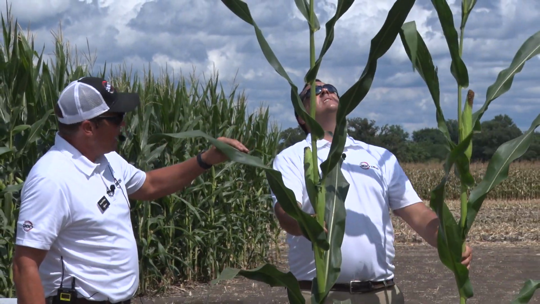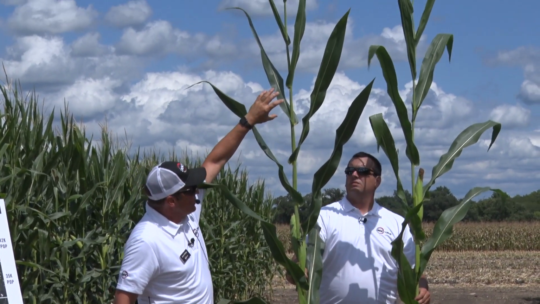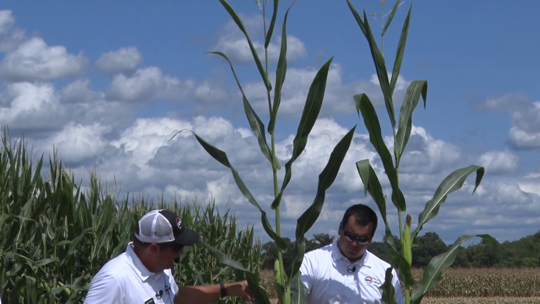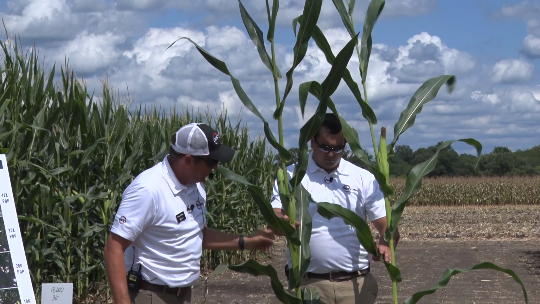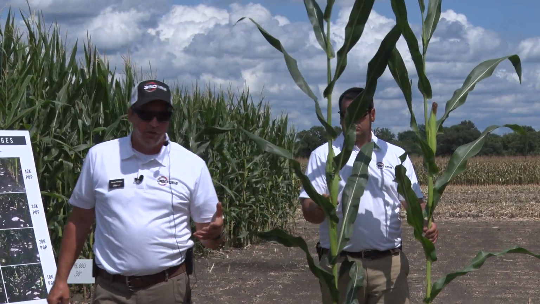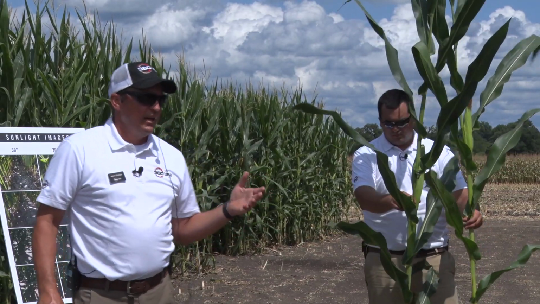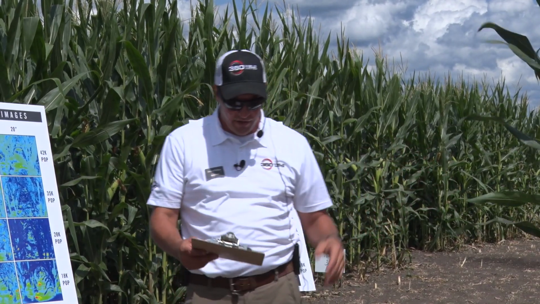You can see this hybrid here, it's got a lot of vertical leaves up towards the top, which is going to allow the light to come down and then hit these big floppy horizontal leaves around the ear leaf and down. So each hybrid is going to be different. Make sure you're researching the hybrids and pick the one with the right type of ear structure based off of your population and your row spacing.